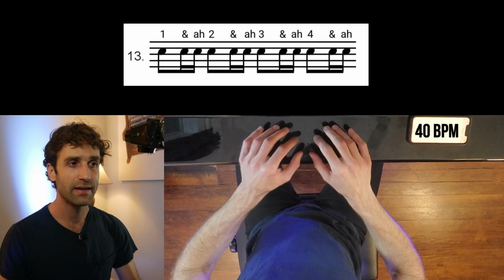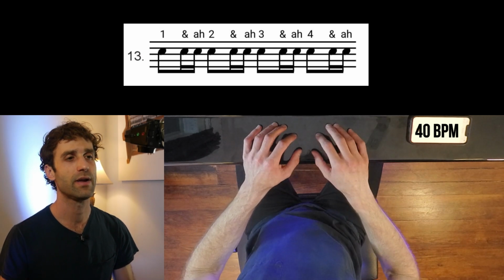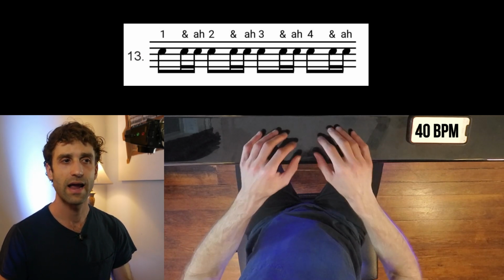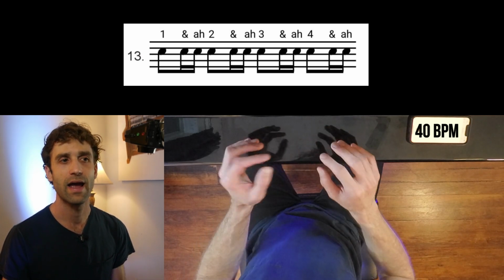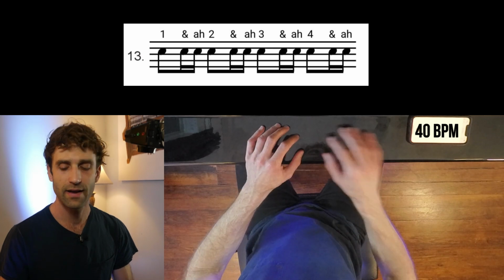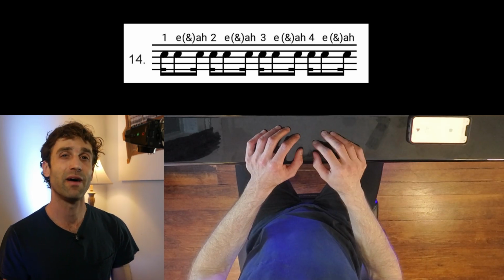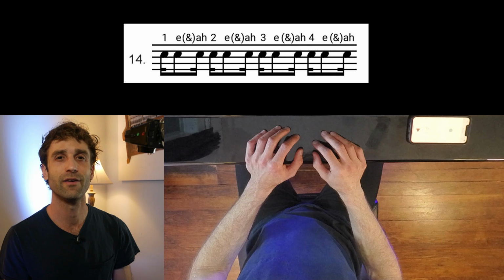1 and a 2 and a 3 and a 4 and a 1 and a 2 and a 3 and a 4 and a. For number 14, we have reached my favorite combination of 16th note.